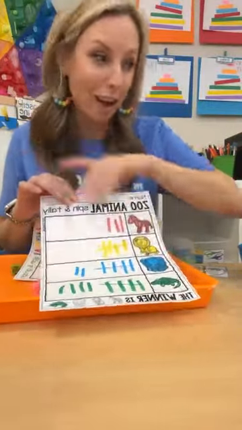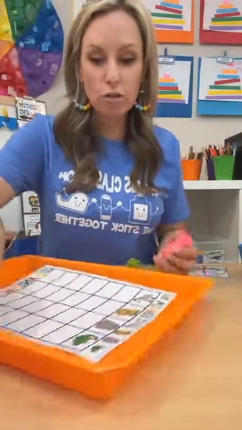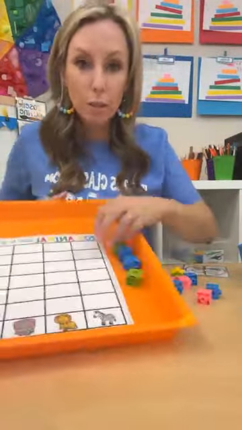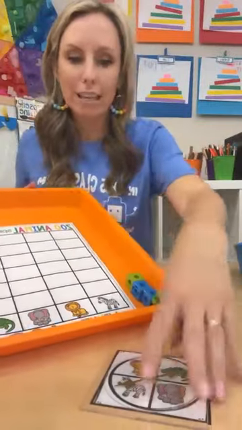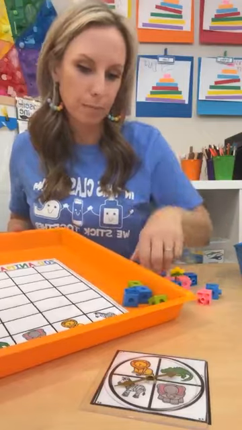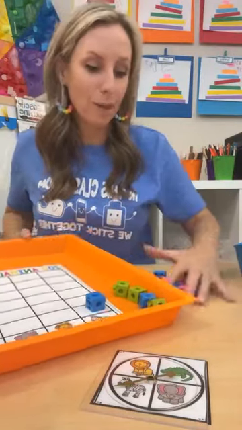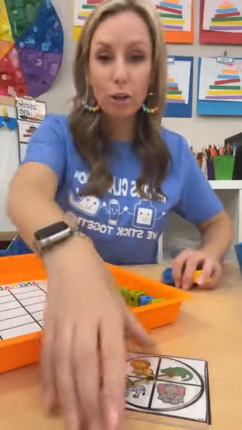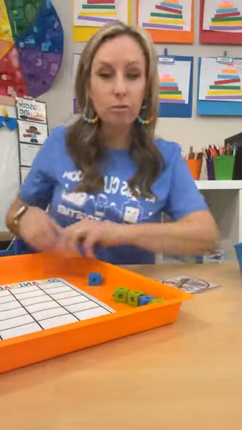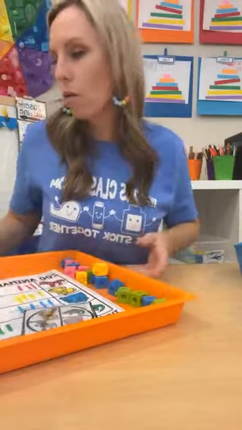It'll just be lines going straight across. Or they can use the bar graph, and they would spin it and put that one on. So all your kiddos can do the same activity, but it might be at a little bit of a different level, right?